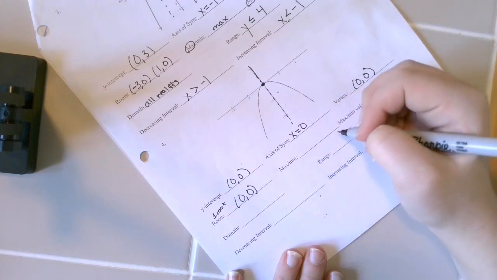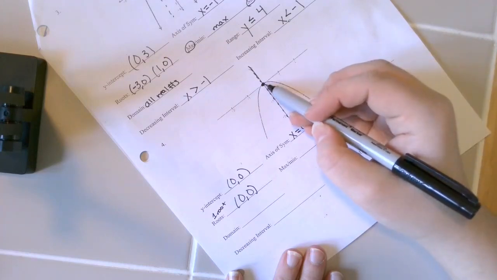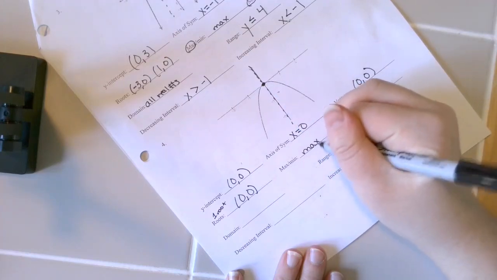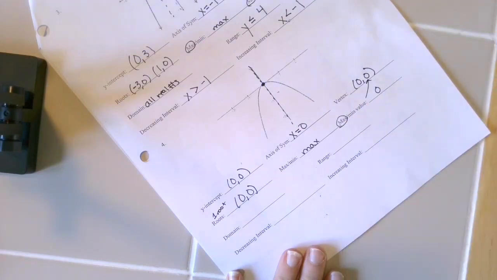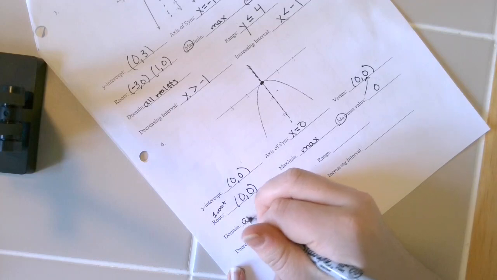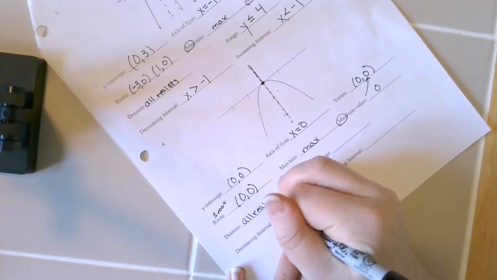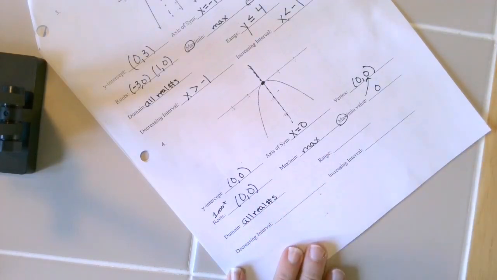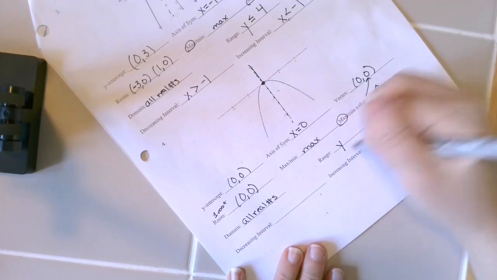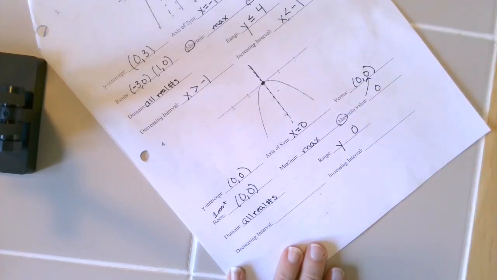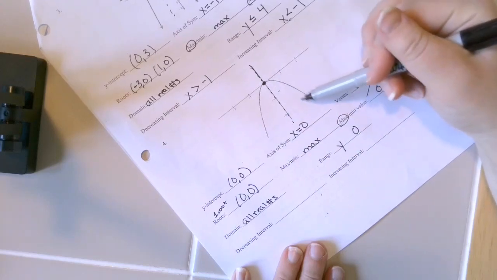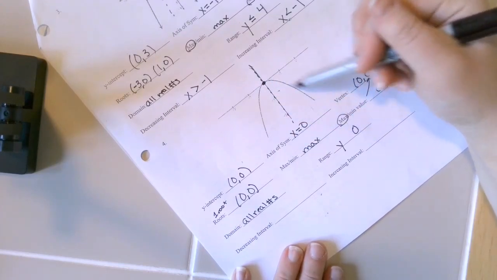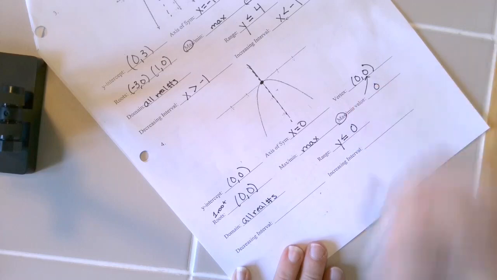Is it a max or a min? That is your highest point, so it's a maximum. Making your max value the y, which is 0. Domain still is all real numbers. Your range, y, and we use our 0 from our vertex. Are all these numbers greater than or less than 0? They are less than or equal to 0.